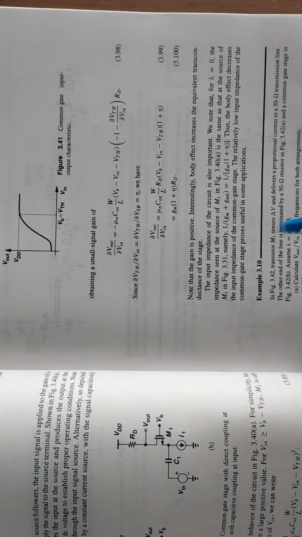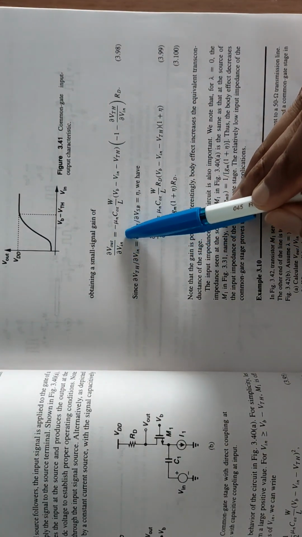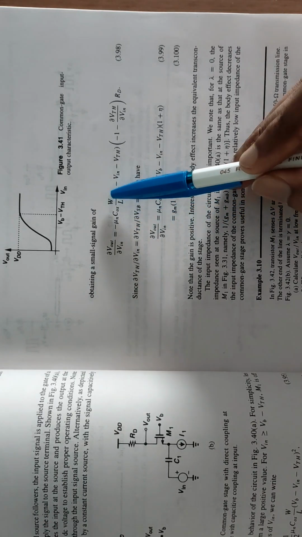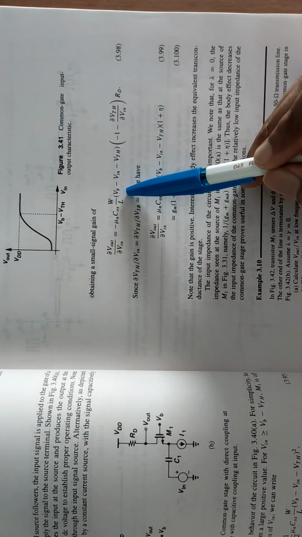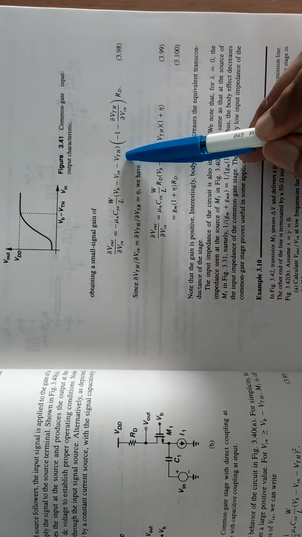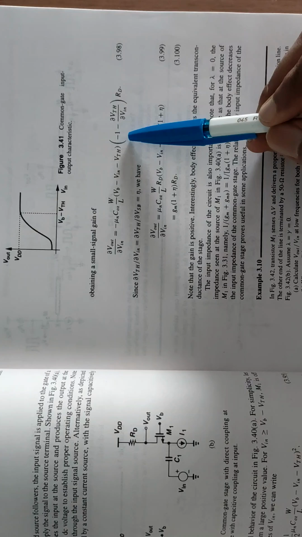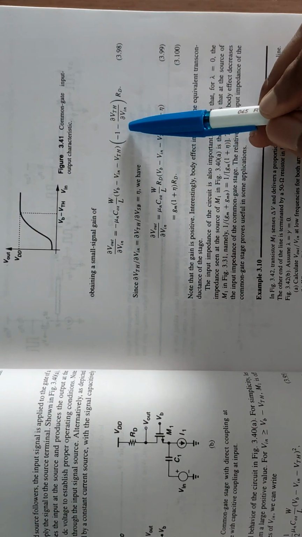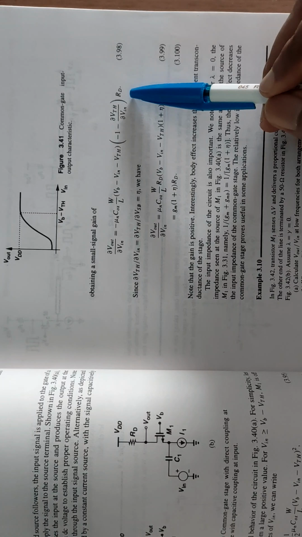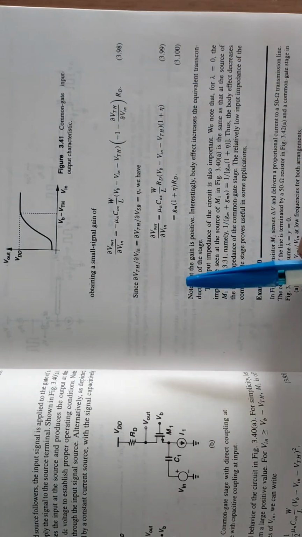Obtaining a small signal gain, ∂Vout/∂Vin equals minus μn Cox W/L (Vb minus Vin minus Vth) times (minus 1 minus ∂Vth/∂Vin) times Rd.